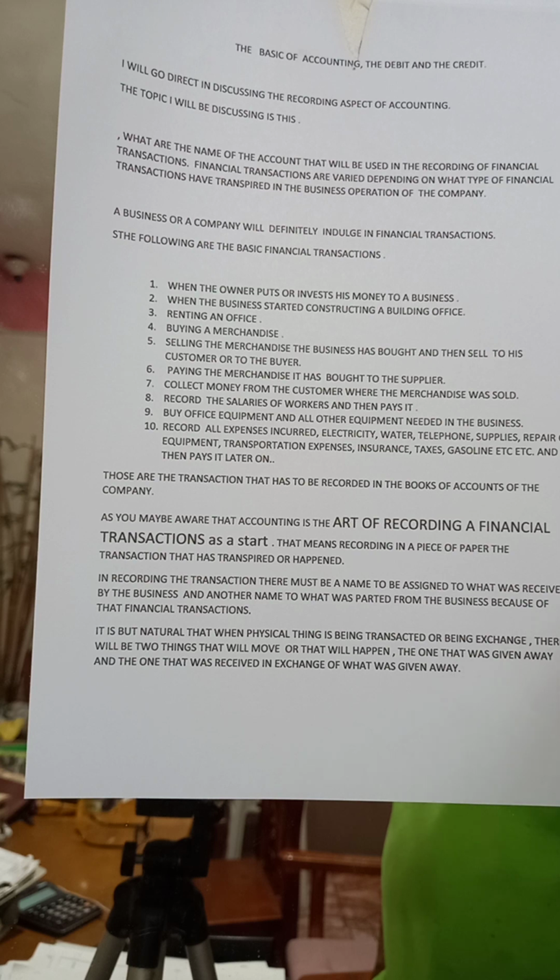I will go direct in discussing the recording aspect of accounting. The topic I will discuss is this. What are the names of the accounts that will be used in the recording of financial transactions? Financial transactions are varied depending on what type of financial transactions have transpired in the business operation of the company. A business or a company will definitely indulge in financial transactions.